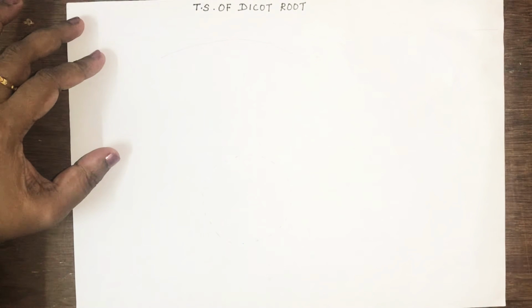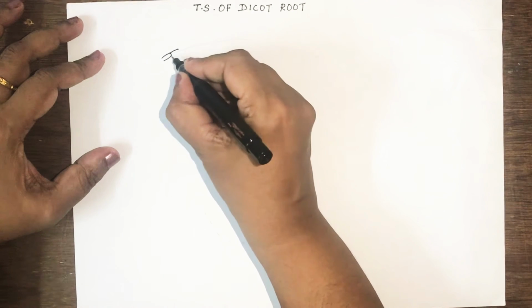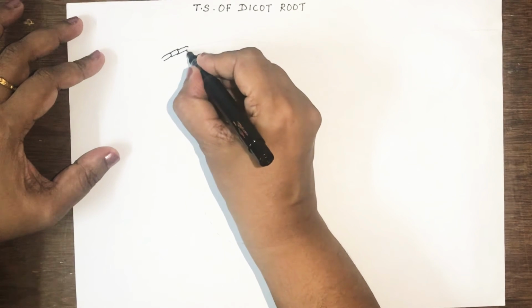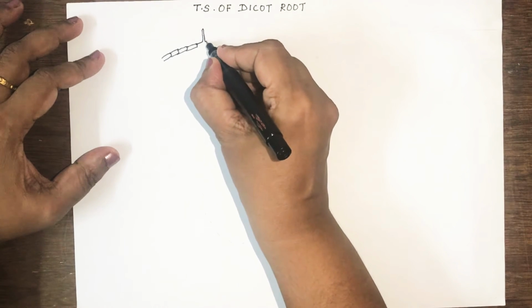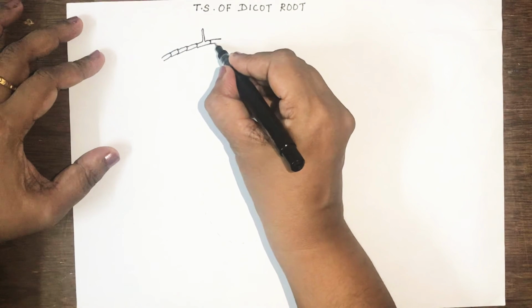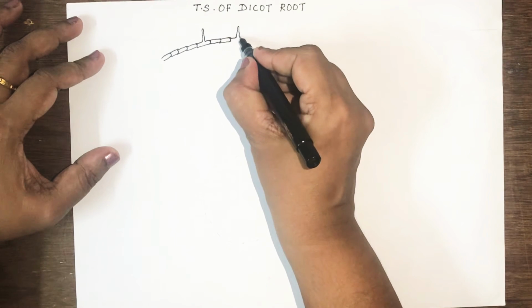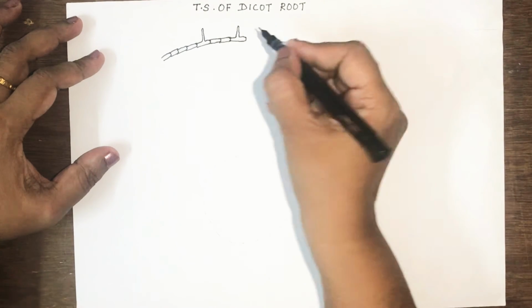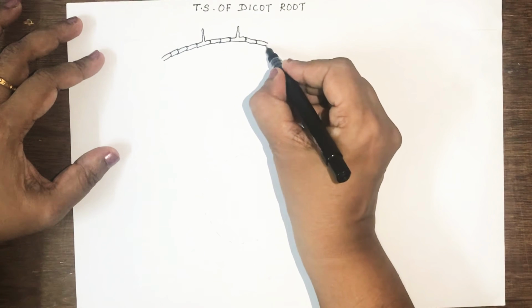Today we are going to see how to draw the T.S of Dicot Root. The outermost layer is made up of parenchyma cells. In the parenchyma cells, as it is root, we have unicellular root hairs. We can draw as many root hairs as possible.